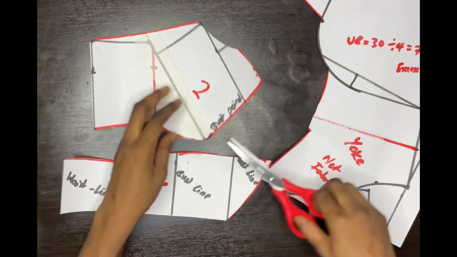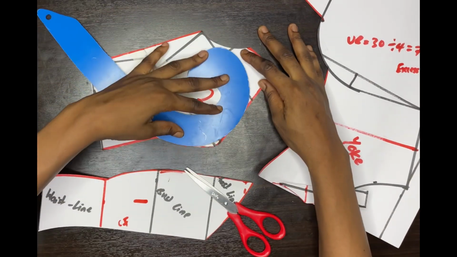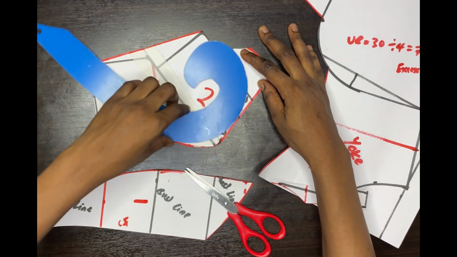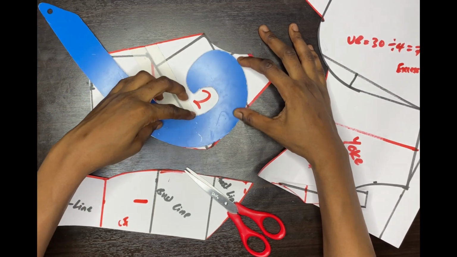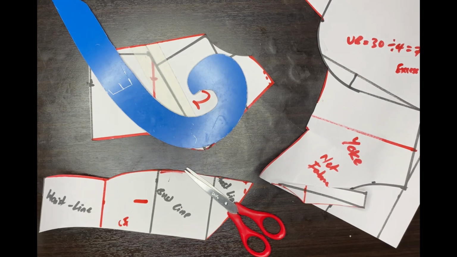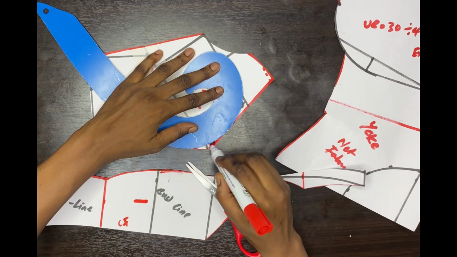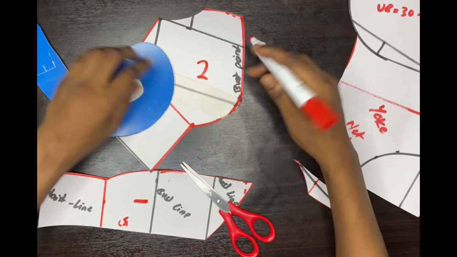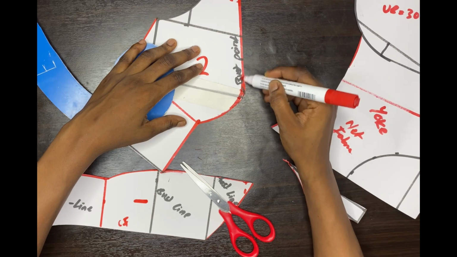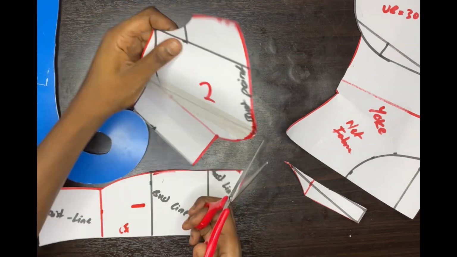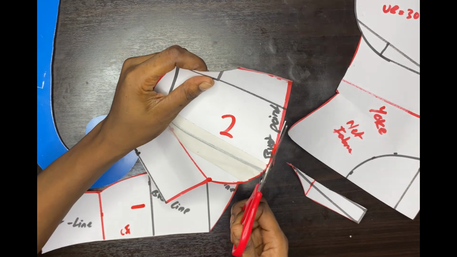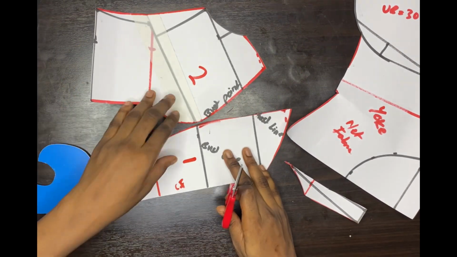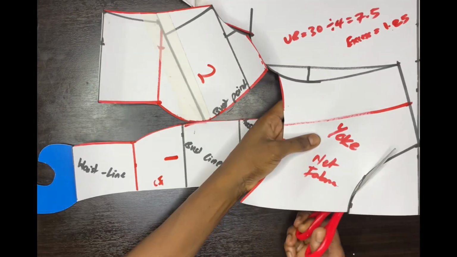Okay, so this is that. Sometimes when you are done, you have a pointy edge like that, so you use your marker to just reshape and make sure that the curve is not pointy and is straight. So after you are done, you reshape it, and there you have it.